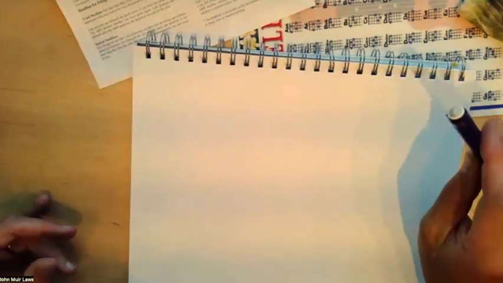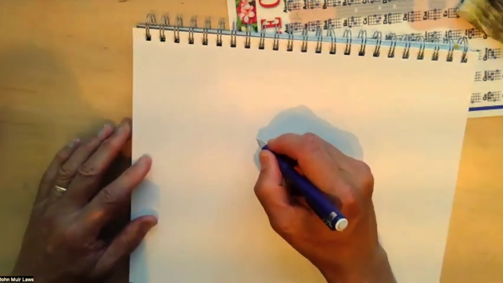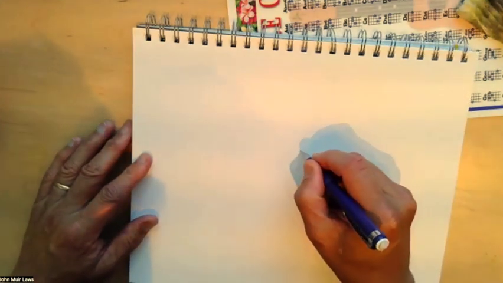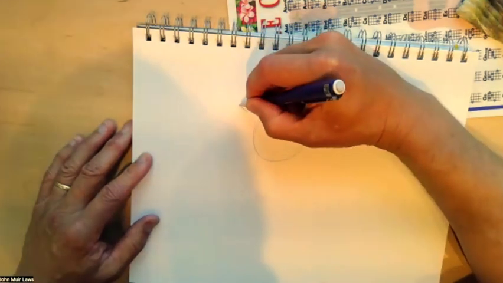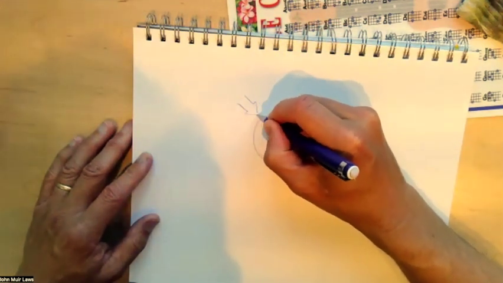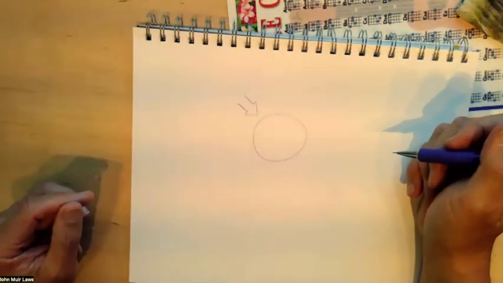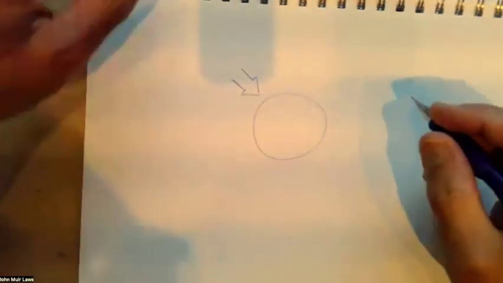Now let's first just think about bumps and divots in theory. So here's a little bit of bump and divot theory. I have an object, and I am going to imagine that light is coming in from this side up here. I can lower this, there we go. So there's our light coming in.